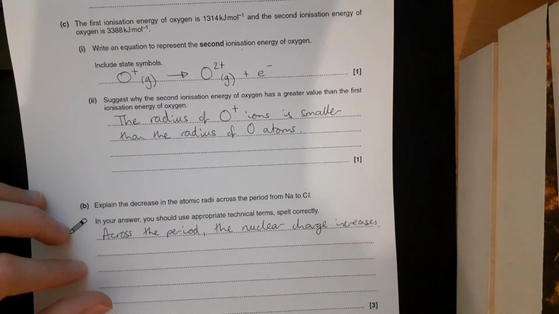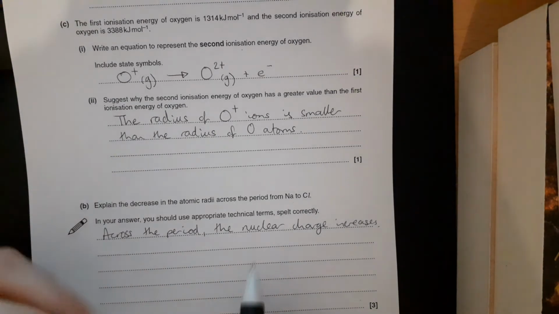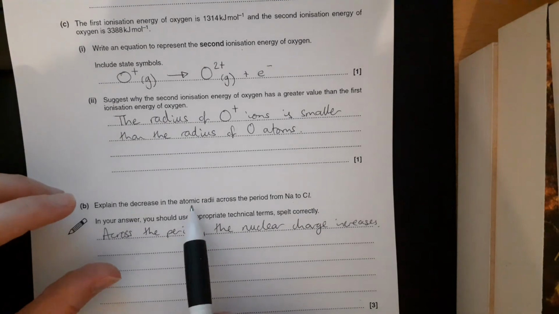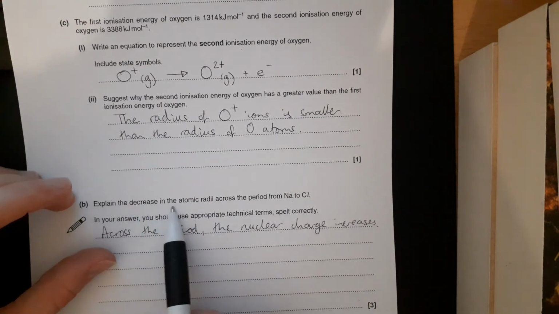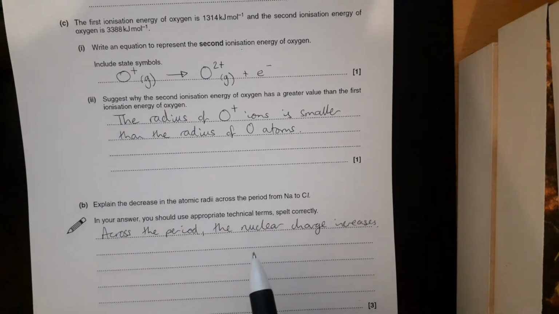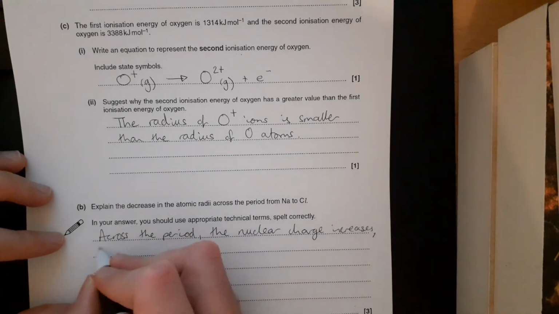But electrons are being added to the same shell still, so there's not going to be any increase in shielding. We're still going to talk about the same factors that we always talk about here. It's just obviously we're not going to get a mark for mentioning the radius because that's what it's asking us to explain. But let's talk about nuclear charge. Now let's talk about shielding. Nuclear charge increases, but the shielding stays the same.